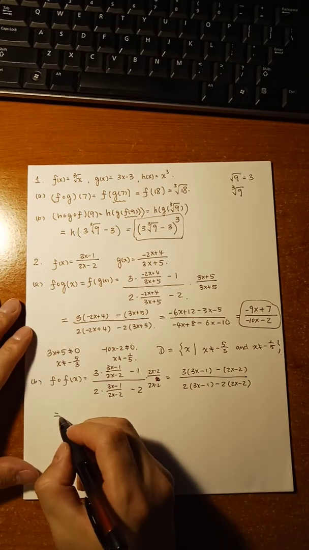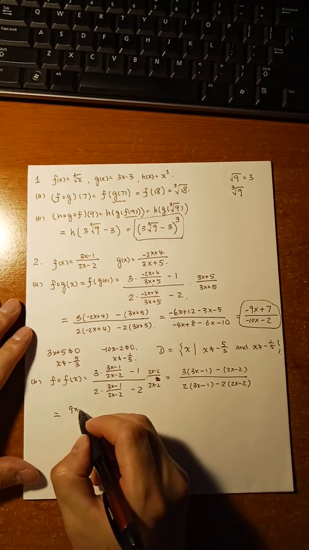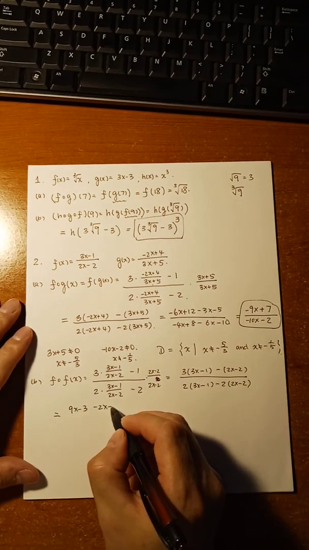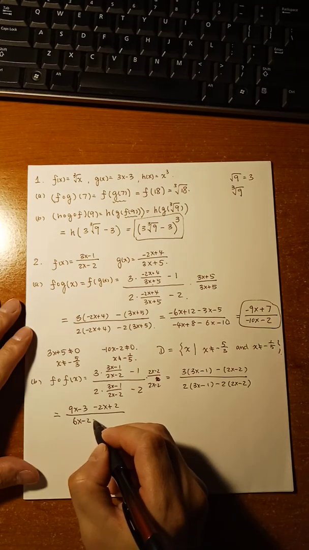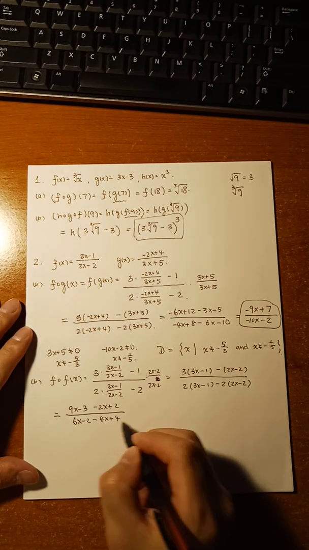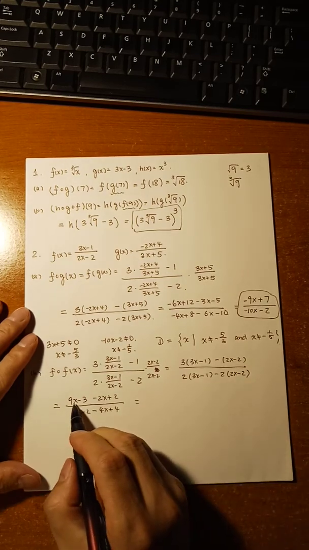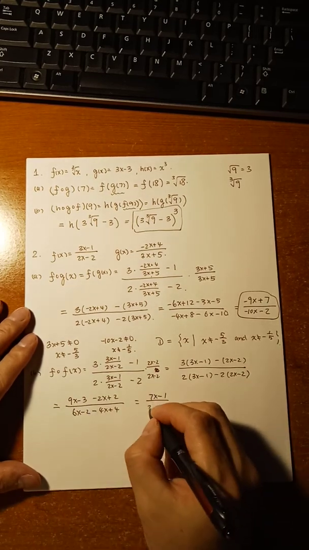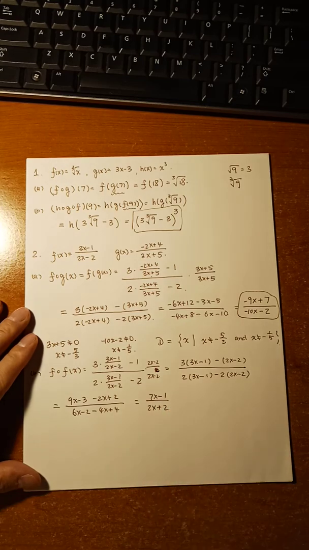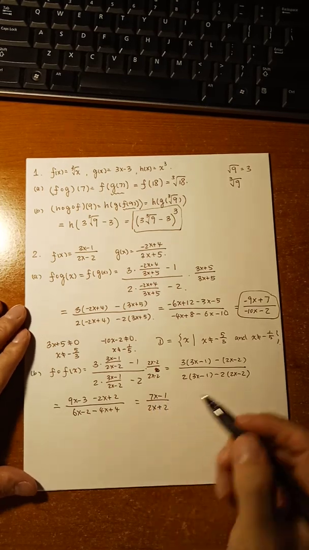And we continue the simplification. It's 9x minus 3 minus 2x plus 2. Here's 6x minus 2 minus 4x plus 4. What is it? It's (7x minus 1) over (2x plus 2). That's the expression. What is the domain?